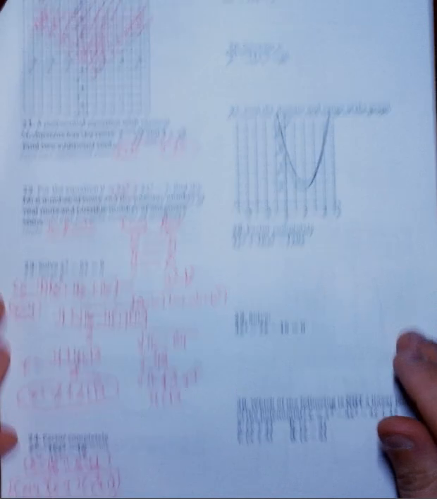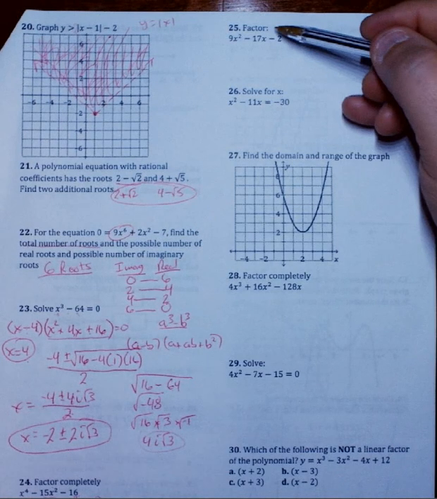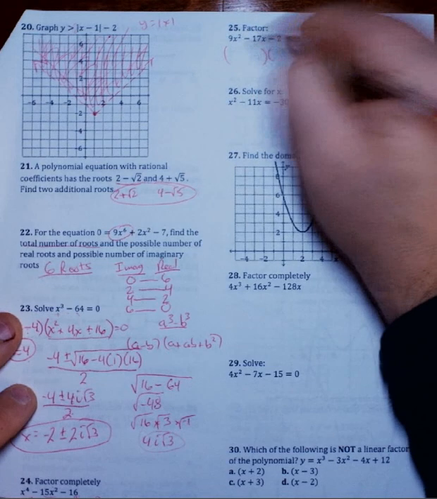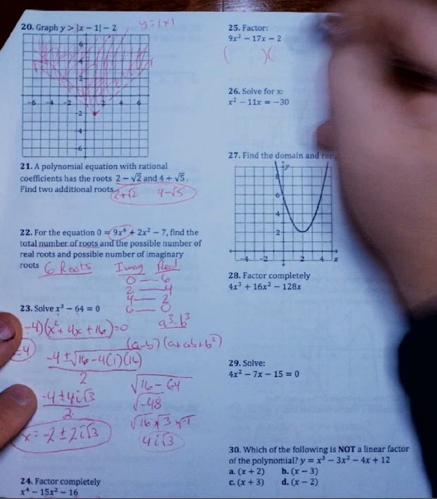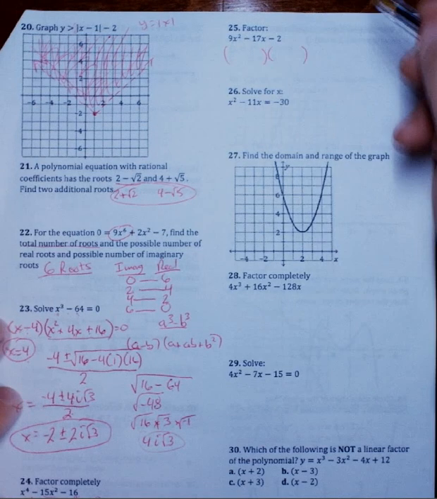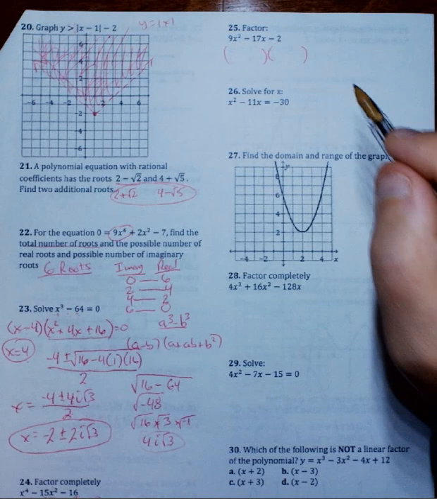Let's move on to number 25. Again, we're factoring, and so I'm going to look first to see if there's anything that goes into 9, 17, and 2, and there isn't. So then I'm going to try to find something here and here that multiplies together to give me a 9x squared. 3 and 3 would work. But I don't think in this case that it actually does.